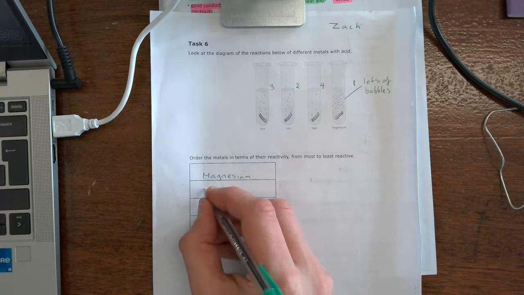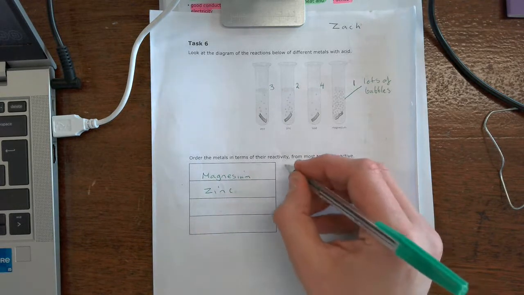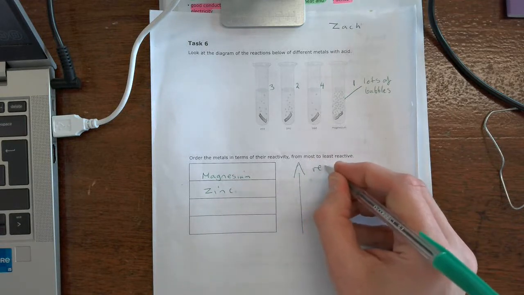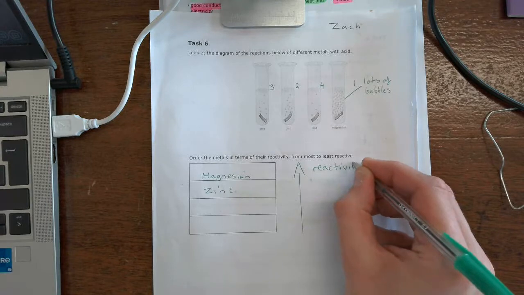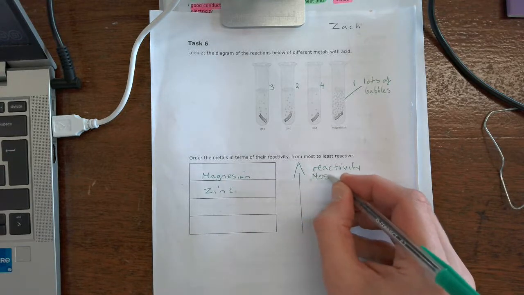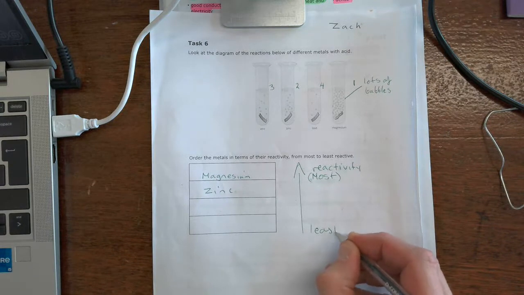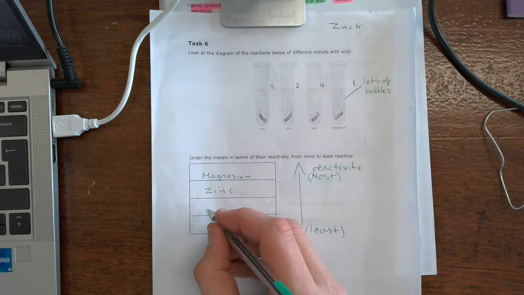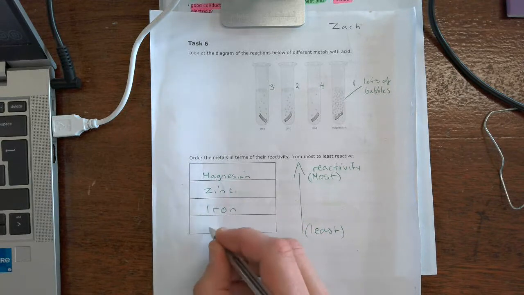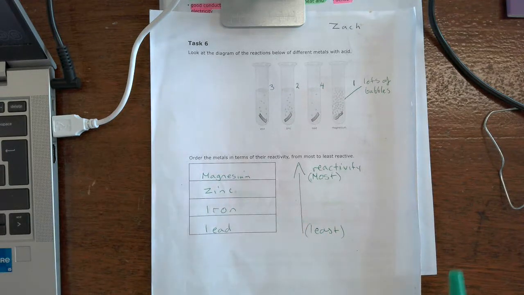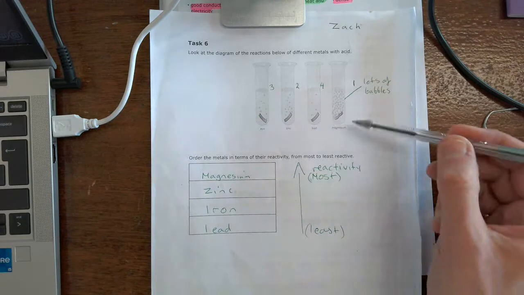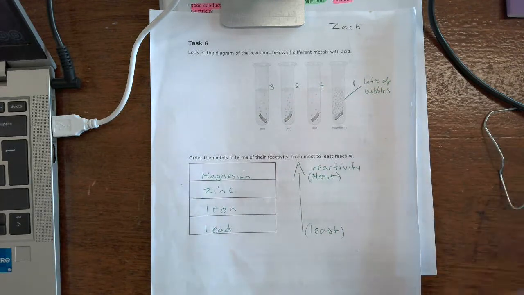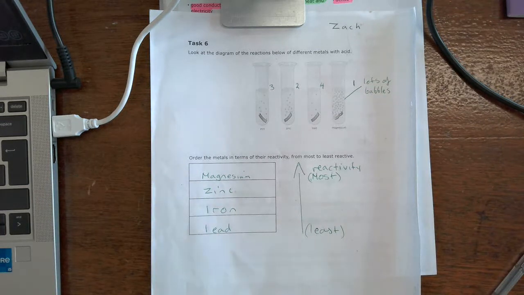we've got zinc, so this is most reactive. Most and least. And then down here we've got iron, and then we've got lead. They put lead on roofs because it sticks around and doesn't react. If it did react, your roof would melt, your roof would dissolve. So that's the reason why we make our roofs out of lead, and we use magnesium for chemical reactions, because otherwise we would end up with your roof dissolving.